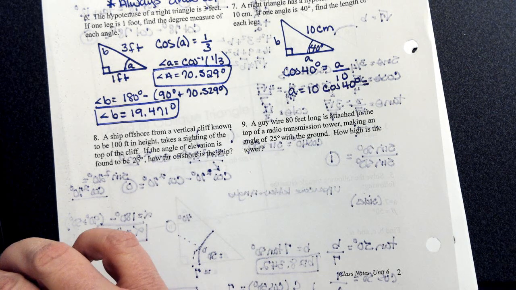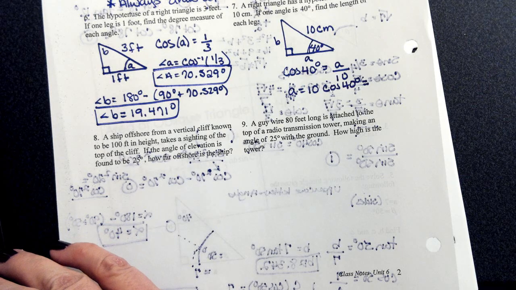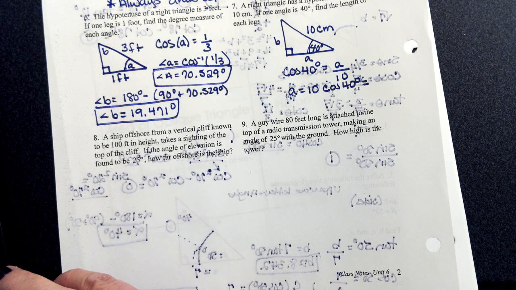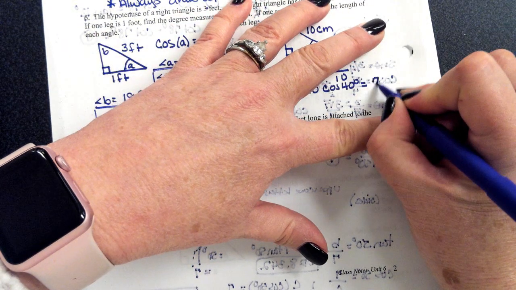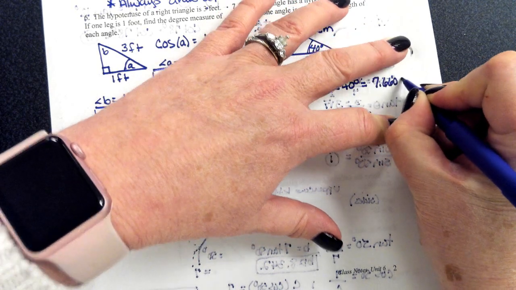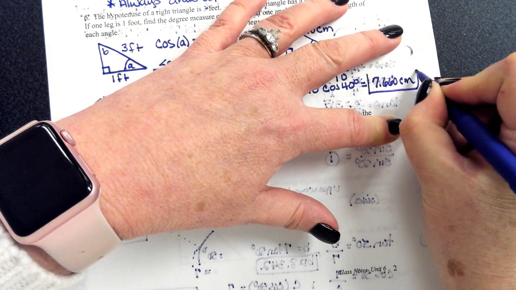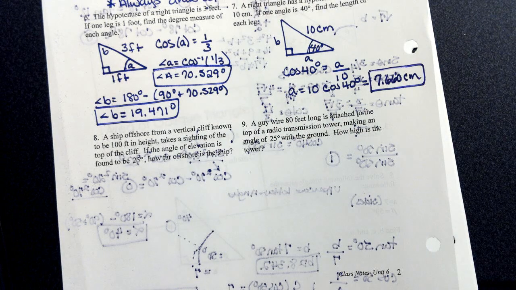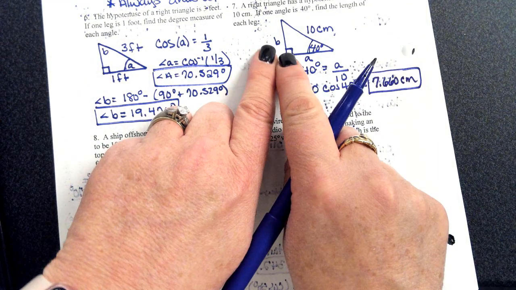So I type that in my calculator, 10 times the cosine of 40 degrees. I get 7.660. So there's one side of my triangle. Okay. So any questions on how I found A? Now I have to find B.